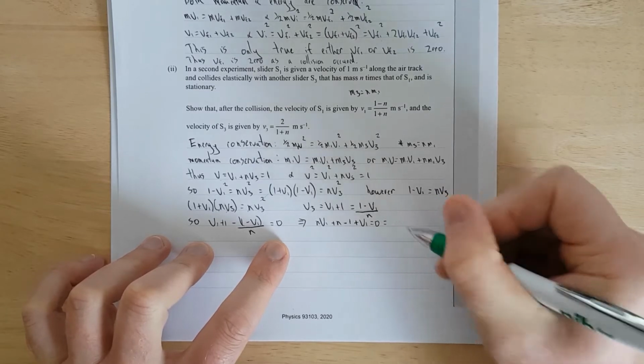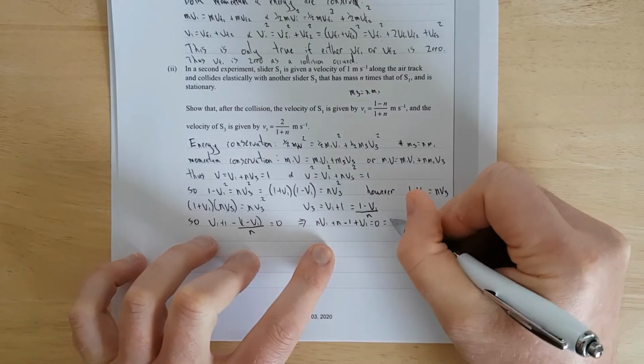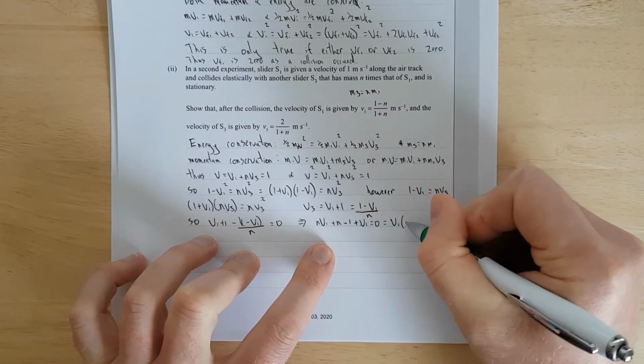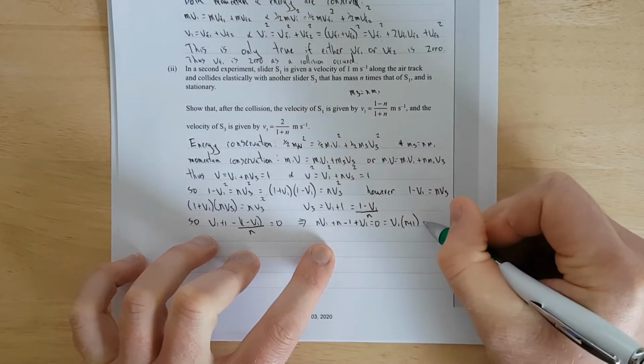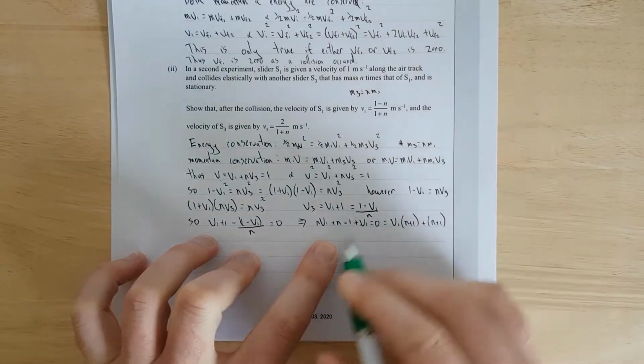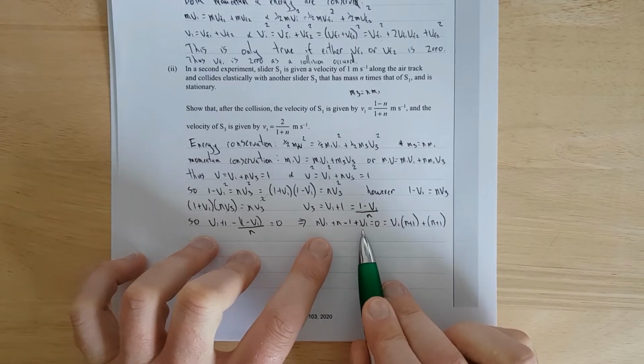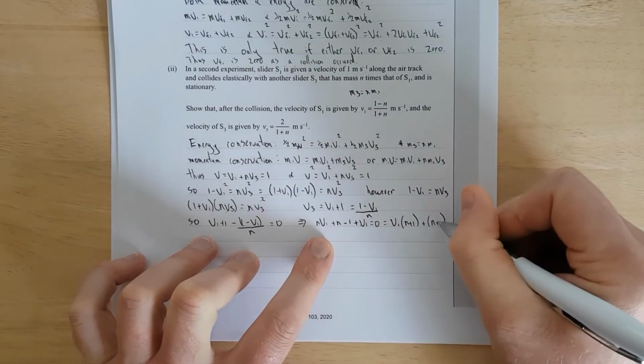So we have, and that equals, I'm going to pull the V1 out. So we're going to have V1 n plus 1 plus n plus 1. Because we had that positive n, where's the positive 1? Is there a positive 1? Hold up. No, it should be minus 1. Cross that out.